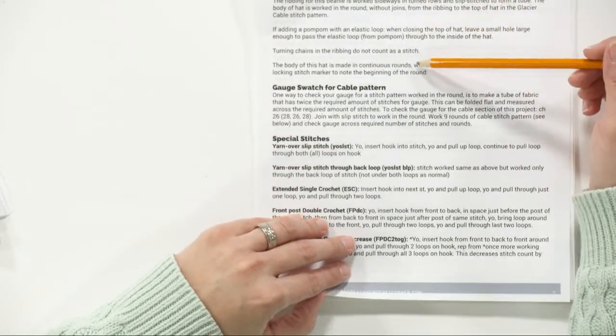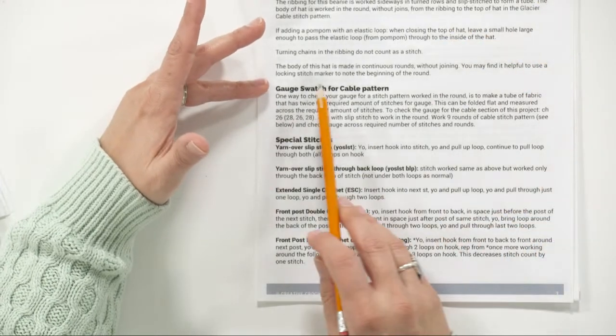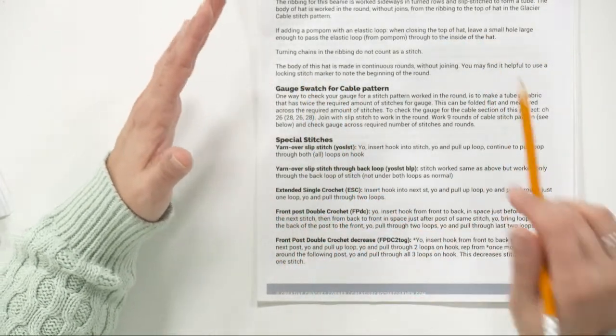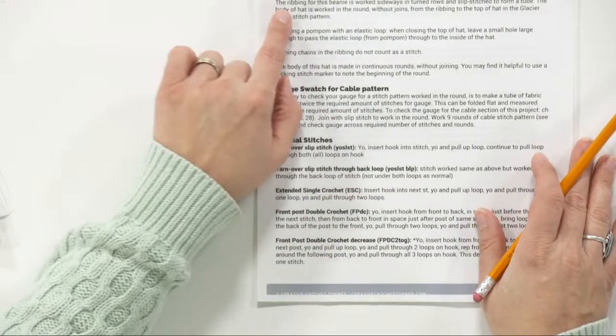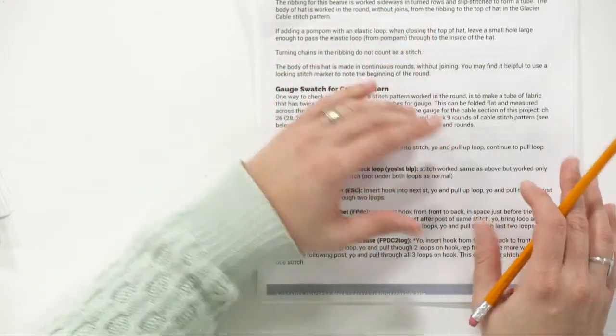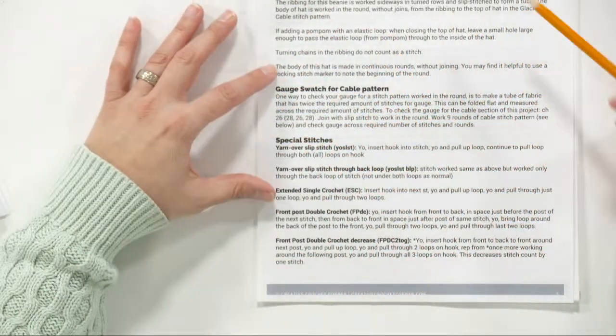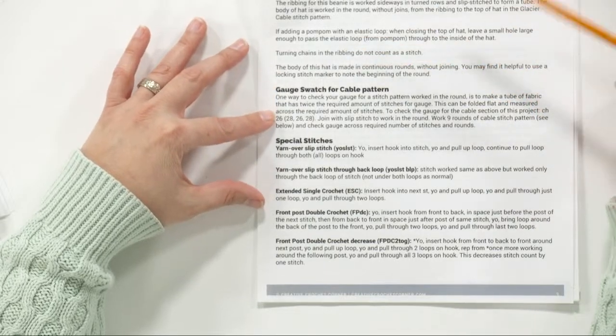And then sometimes there's just general information about how something is made. For example, the body of the hat is made in continuous rounds without joining. And up here I mentioned the ribbing is worked sideways in turned rows and slip stitch to form a tube. So there might be some more information in the notes section just telling you how the pattern comes together.